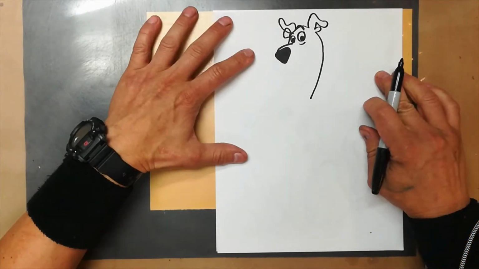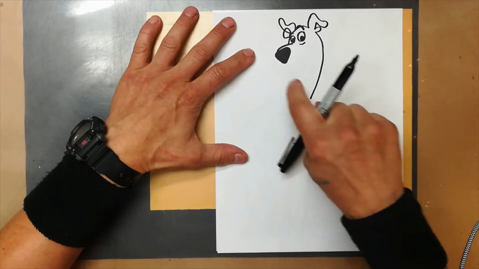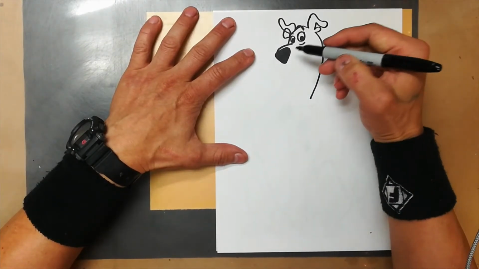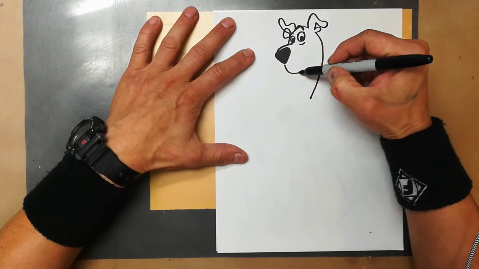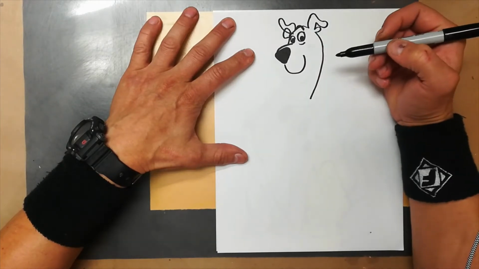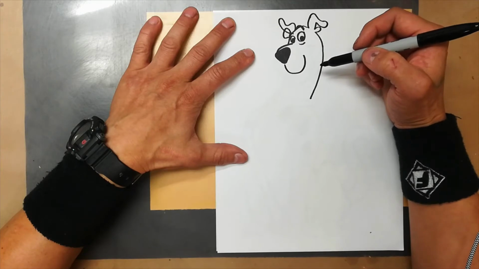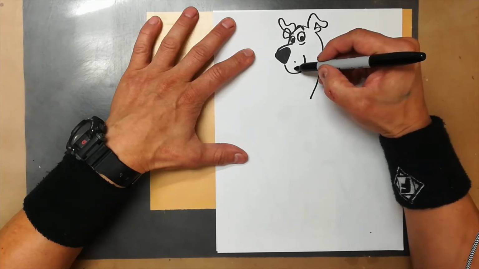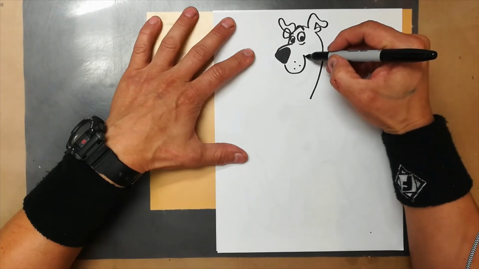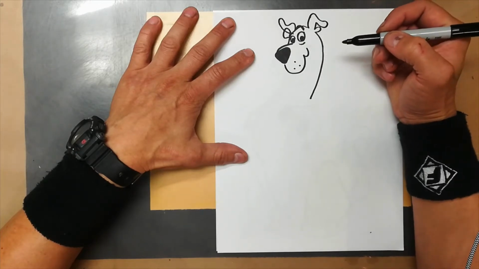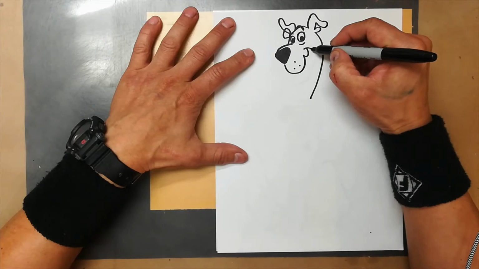There we go. Let's work on this part of the mouth. One curved line. Put your 3 dots inside that. Small curved line. Another curved line.